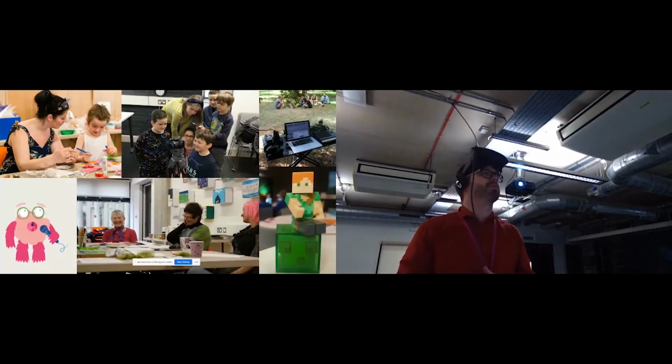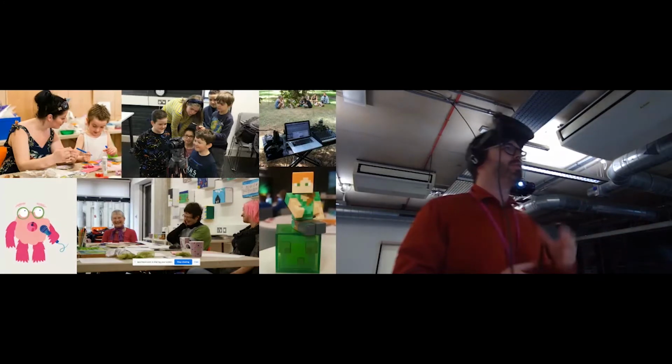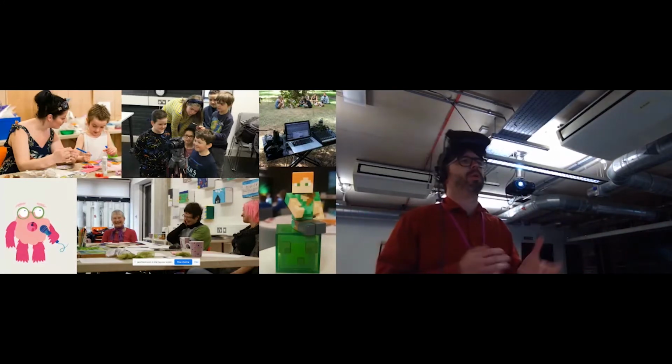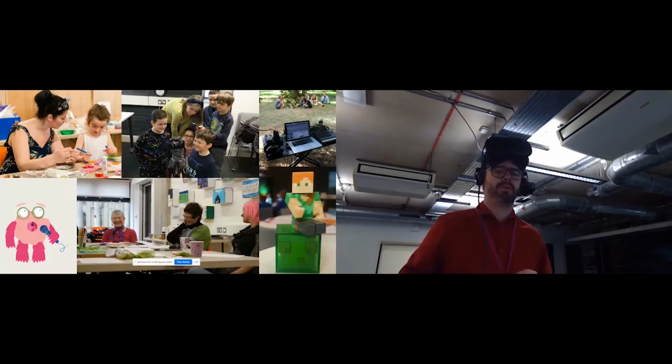Here is a brief look at the types of audiences that I work with when we talk about participant groups, from parents to young children to older people to children. We work with a lot of children who have additional support needs.